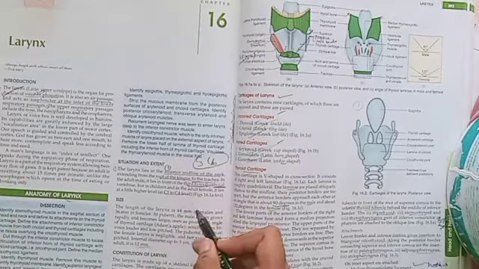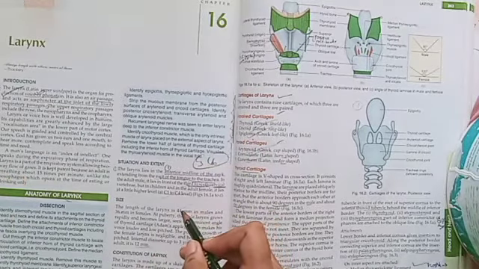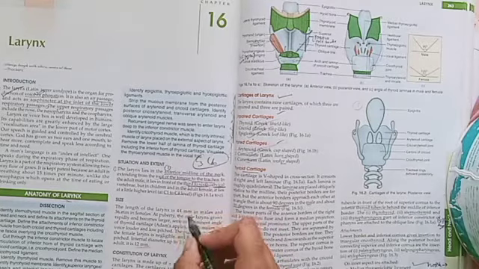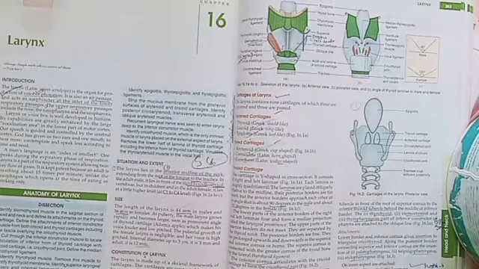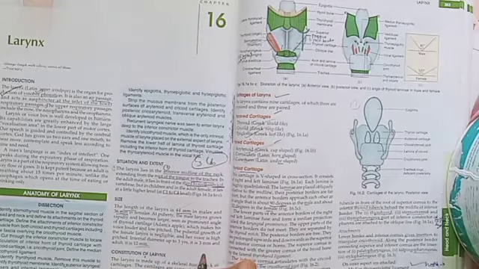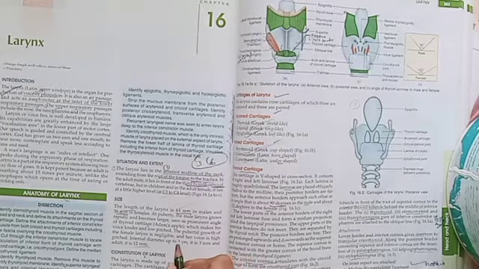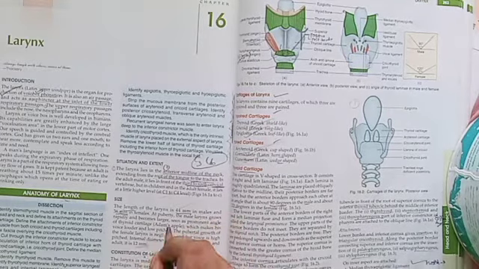Then the size of the larynx. The male larynx has a length of 44 millimeters, whereas the female has 36 millimeters. The breadth means the diameter, and the anteroposterior diameter varies between male and female.